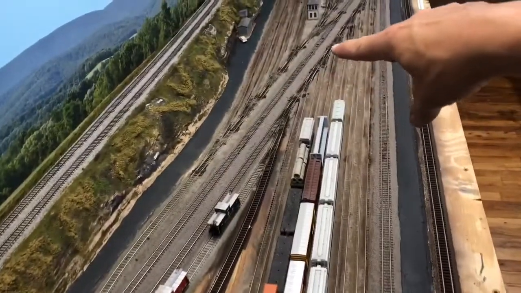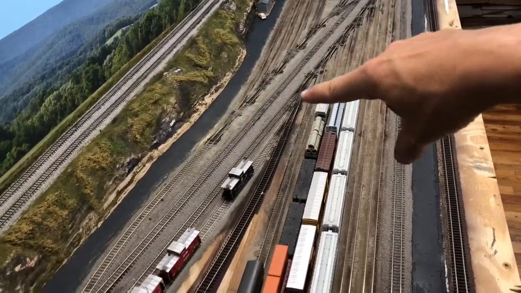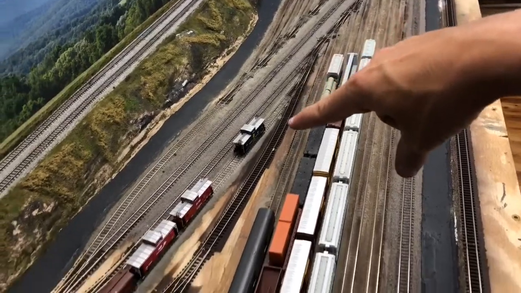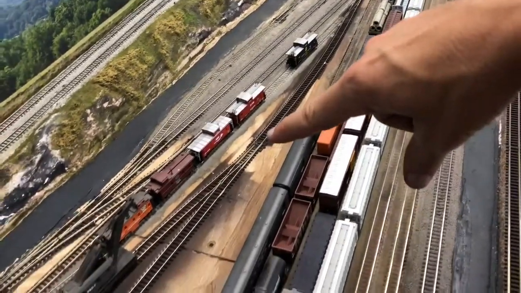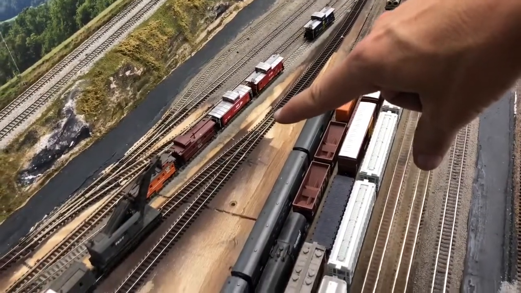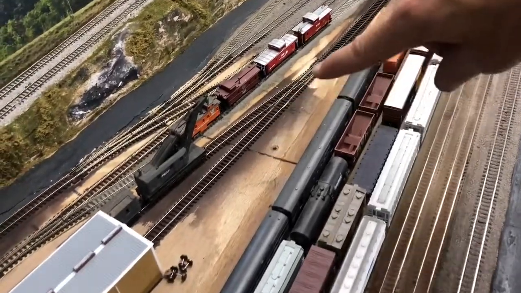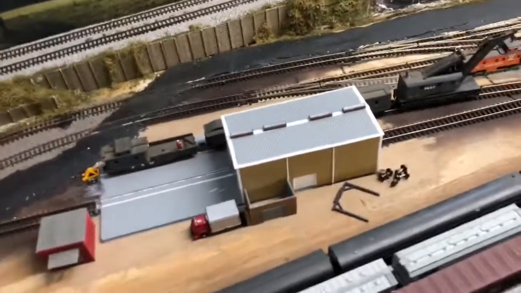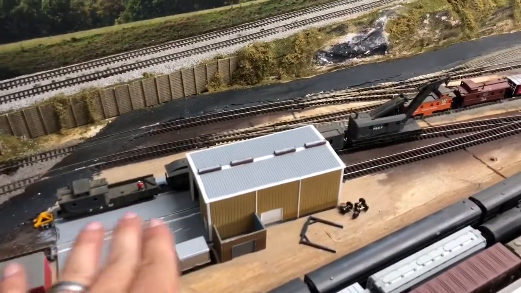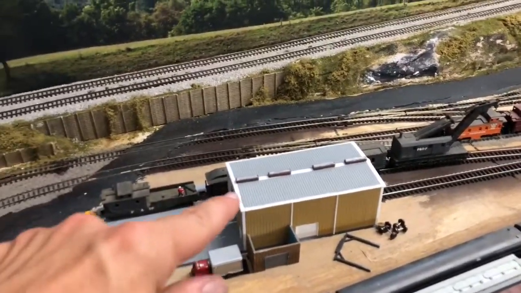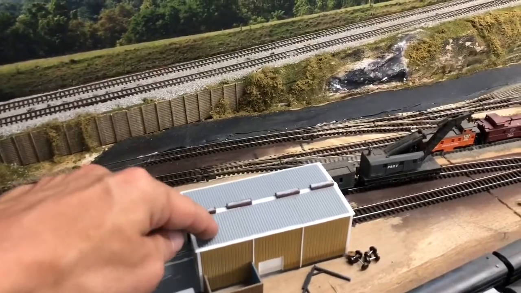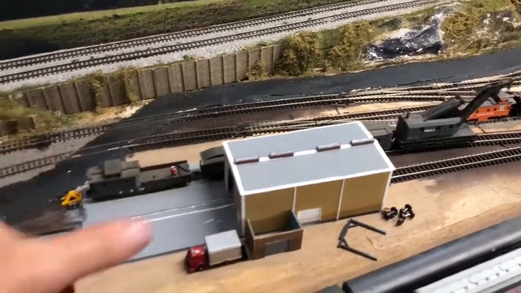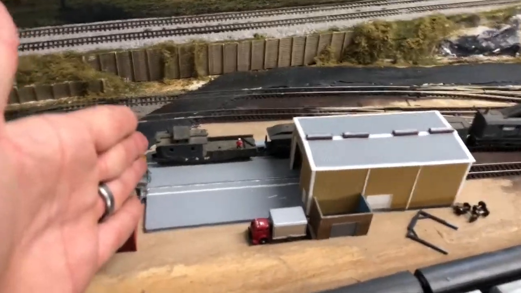This track here is the RIP track, or the repair and place track, for any cars that are damaged or need to get their wheels changed or whatever. And I built a shed for that reason. Originally I was going to just leave this platform open, but I bought another building just like this.